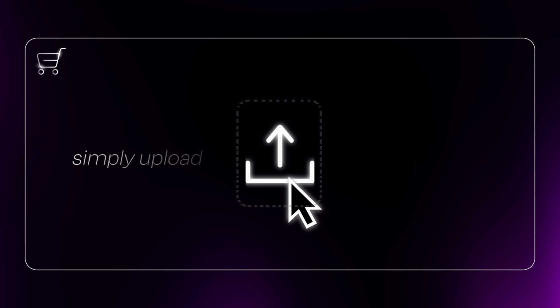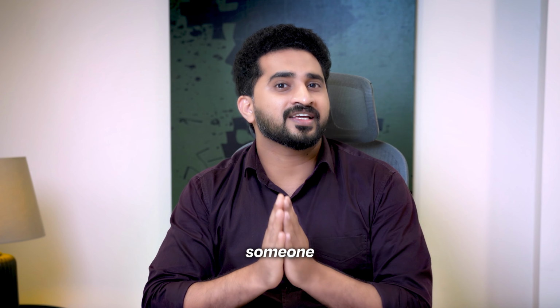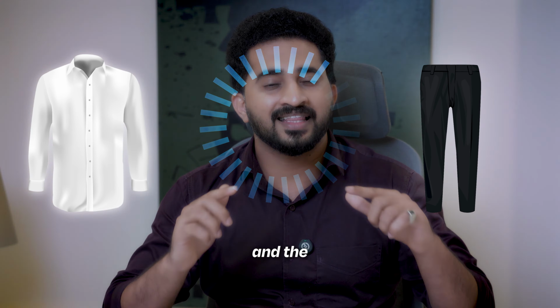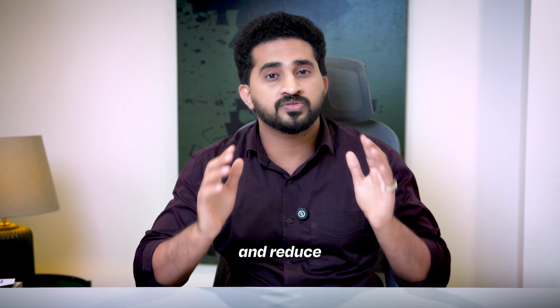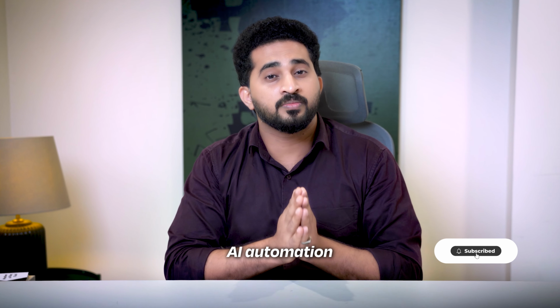Customers can simply upload their photo and select their preferred outfit from your store. For example, someone can pick a white shirt and a black pant, and the AI generates hyper-realistic visuals of them wearing that dress. This setup helps your customer make confident purchase decisions and reduce returns. Now I'm going to show you a step-by-step process to build this AI automation using Make.